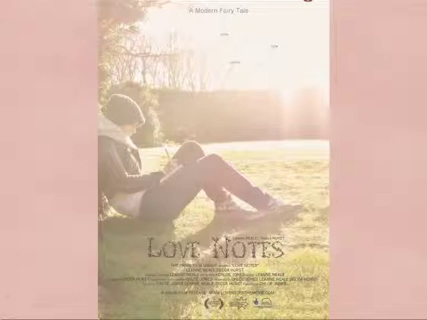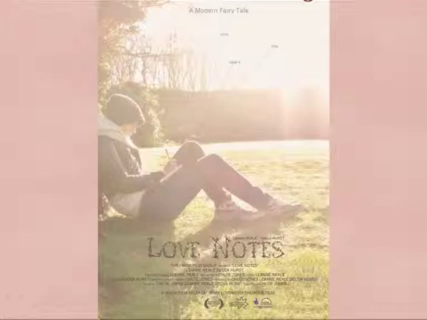I am happy with the overall look of the poster. I think it is attractive and modern looking. By using generic conventions, I have made a poster that looks realistic. I hope that the poster will be successful in capturing the attention of our target audience. I have used elements of the film within the poster, so it is reflective, but I didn't want to give too much of the plot away.